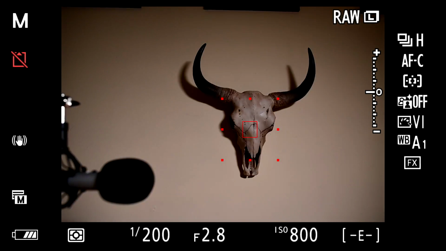And we're using the 28 1.4 G lens. We're not using an S lens. S lenses always have better performance than the G lenses, so I'm just using something that technically should be less performing, but as you'll see, it's really not.